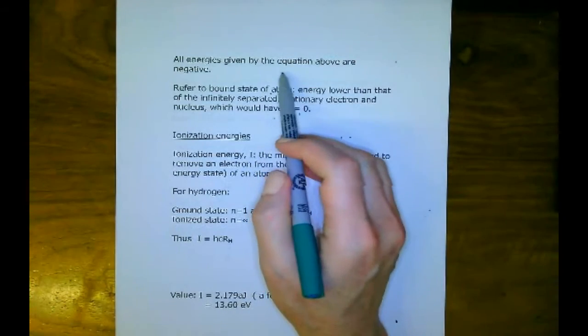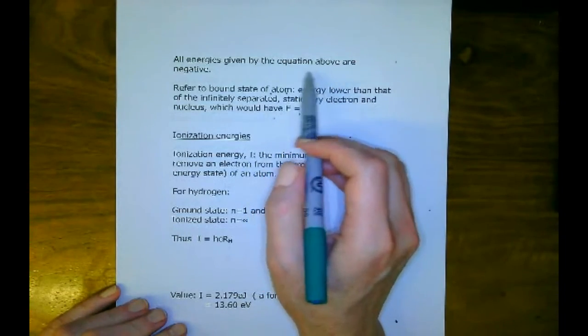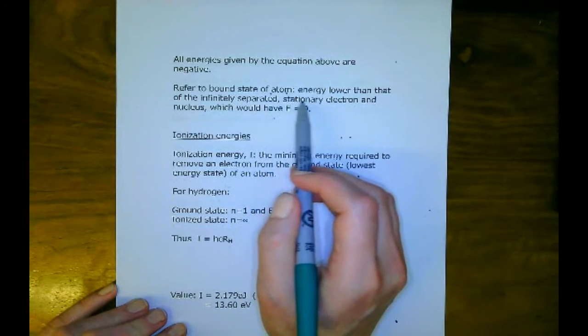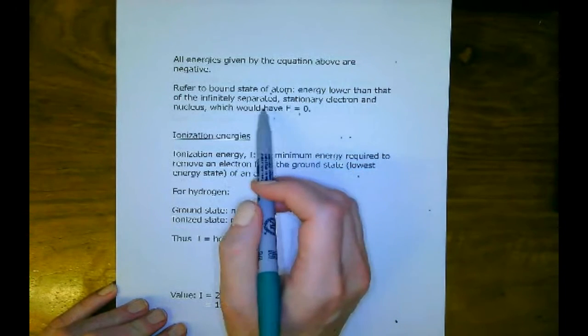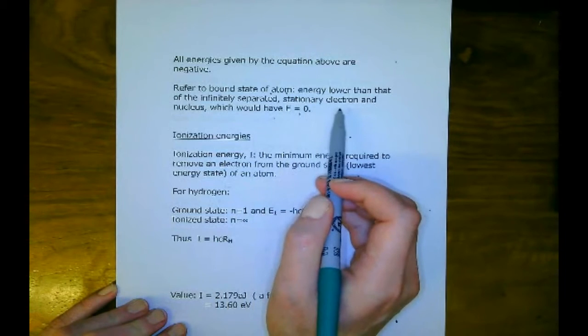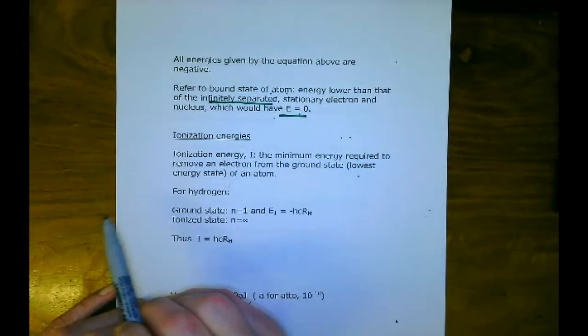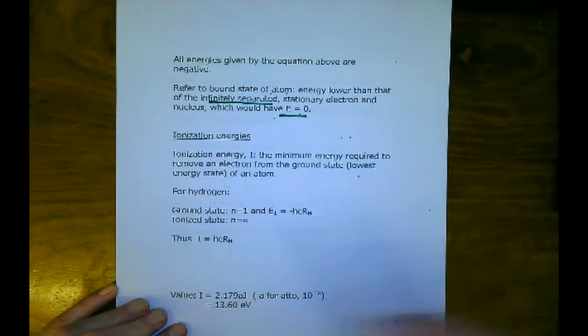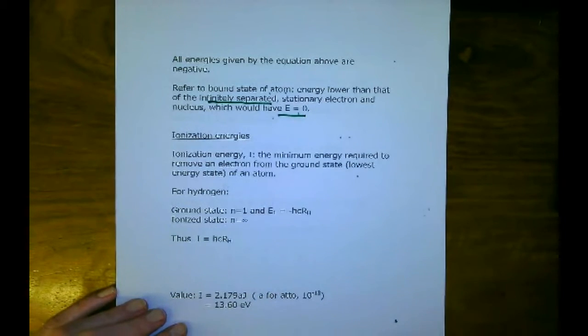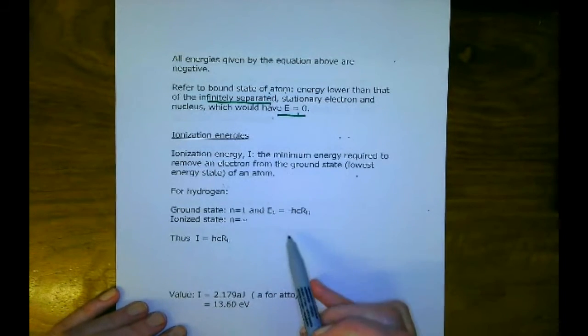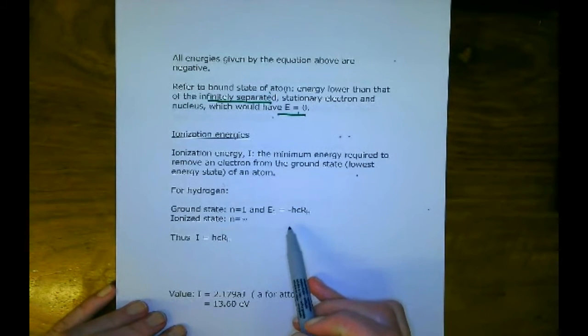So all energies given by the equation are negative, lower than that of the infinitely separated stationary electron and nucleus, which have energy equal to 0. And that gives the ionization energy.